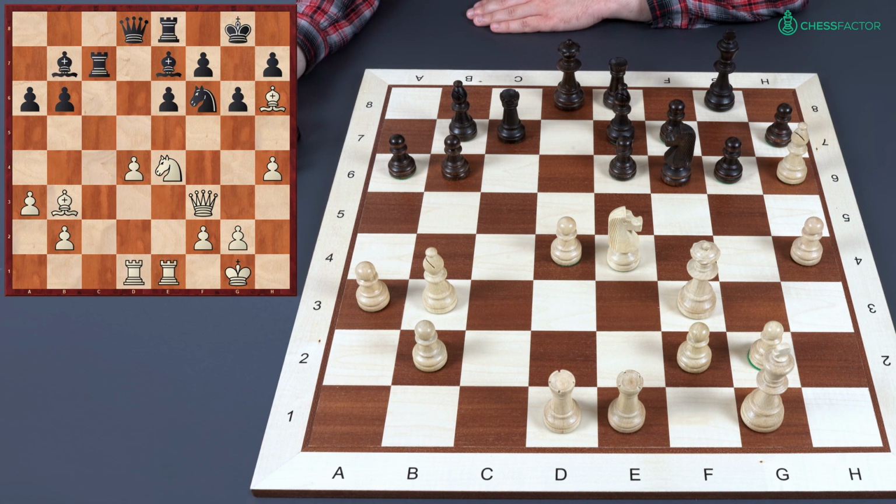Try to imagine this position as clearly as you can. Try to understand what's going on there. And try to find white's best move. Now, to simplify the things a bit, let's have a look at this position on the board.